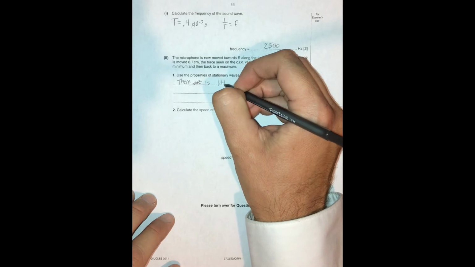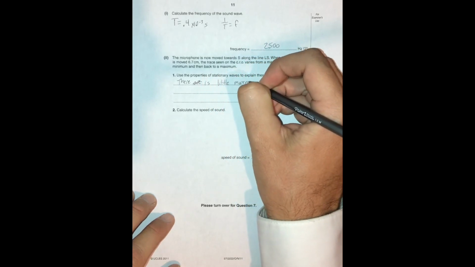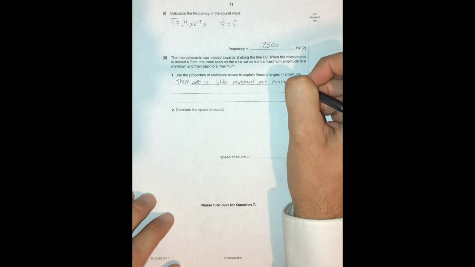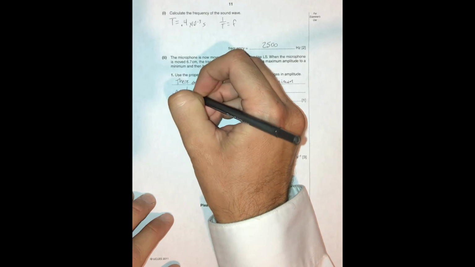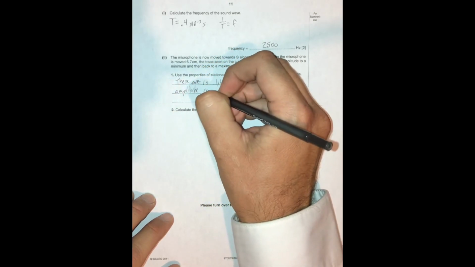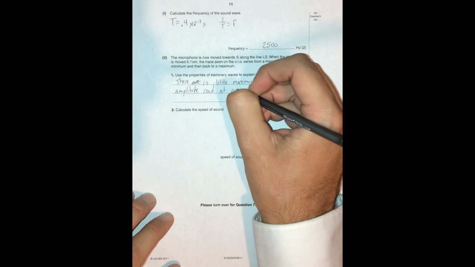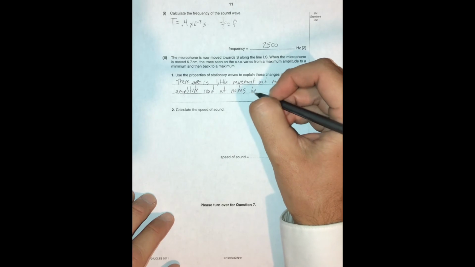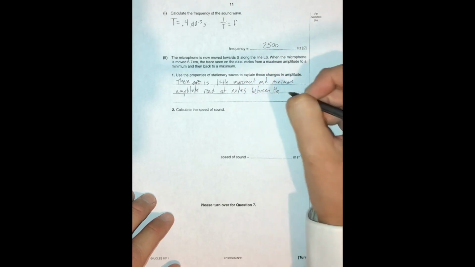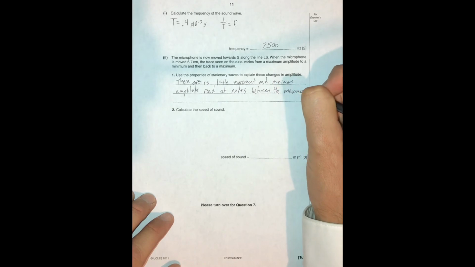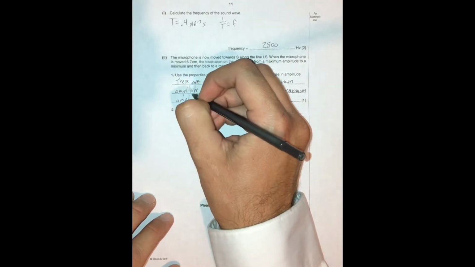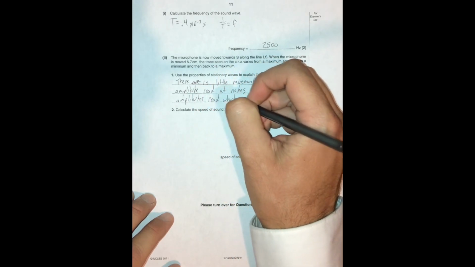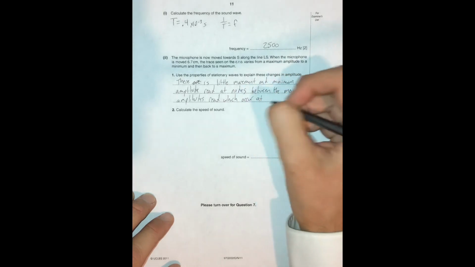There is little movement and minimum amplitude read at nodes, between the maximum amplitudes read, which occur at antinodes.